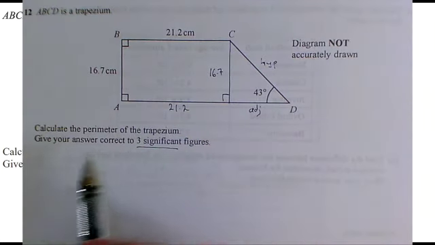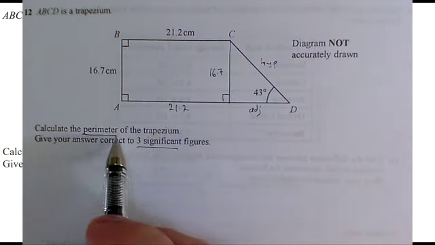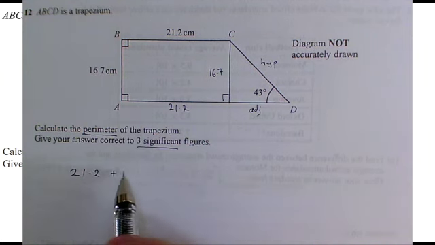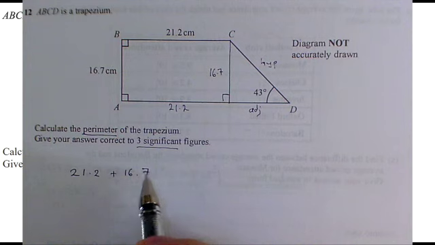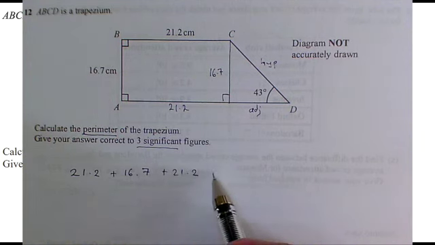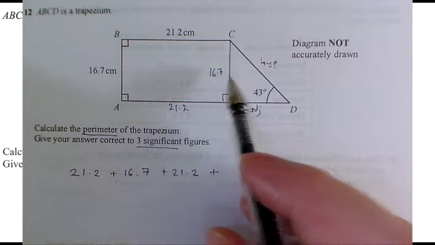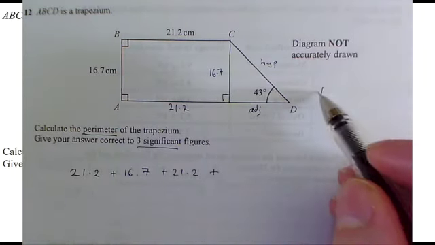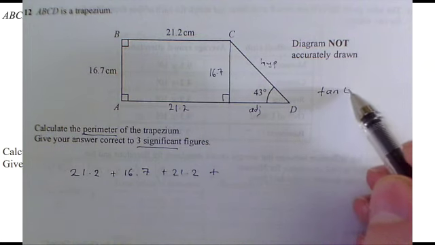So let's start writing down what we've got. Let's start from C and go round. So in the perimeter, we've got 21.2 centimetres. Then we've got 16.7 centimetres. Another 21.2. Then we've got this adjacent side. Now, I want the adjacent, and I've got the opposite to the angle. So an O and an A, which is a TOA, isn't it?